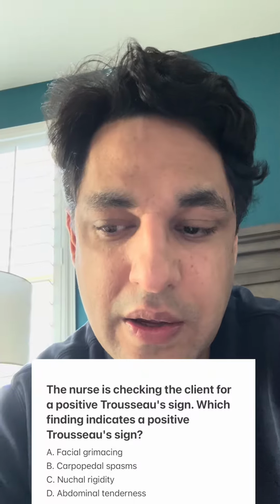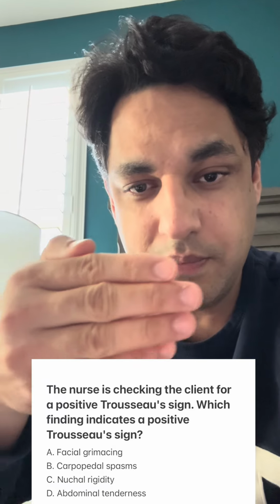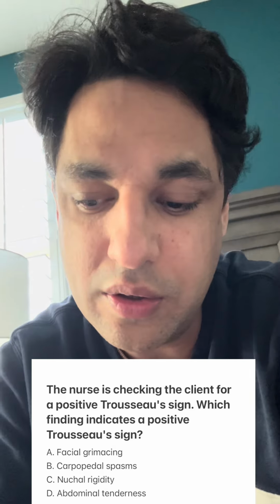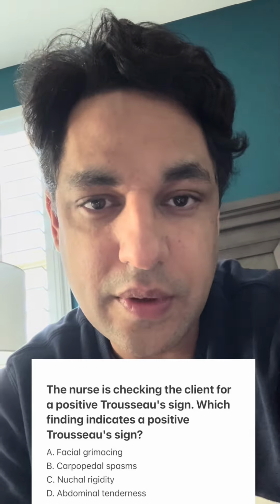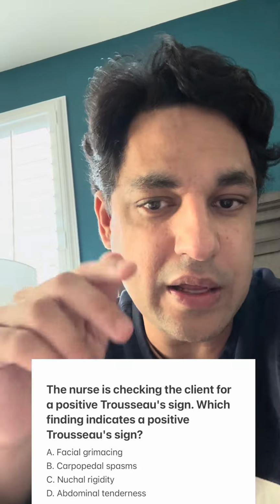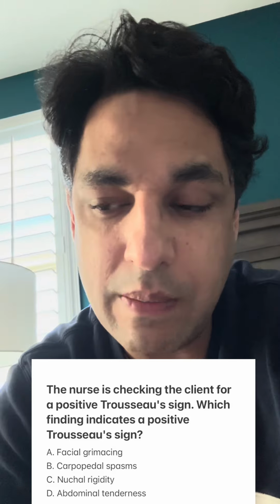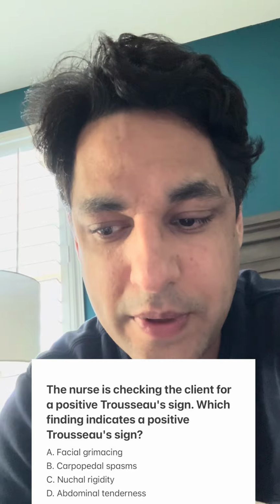Next question. The nurse is checking the client for positive Trousseau sign. Which finding indicates a positive Trousseau sign? So what is positive Trousseau sign? Facial grimacing? No. Carpopedal spasm? Knuckle rigidity or abdominal tenderness? When your hand, arm, wrist muscle is twitching towards your body, that's also called carpopedal spasm. Carpal, so this is all your carpal, like either hand or feet. Any involuntary carpal muscle movement, that's called carpopedal spasm. So remember this. You have to know this word, carpopedal spasm.